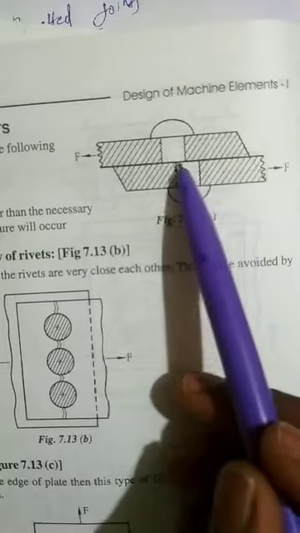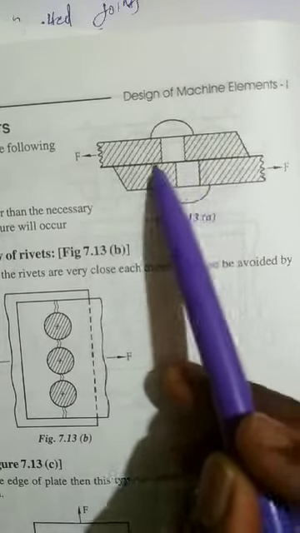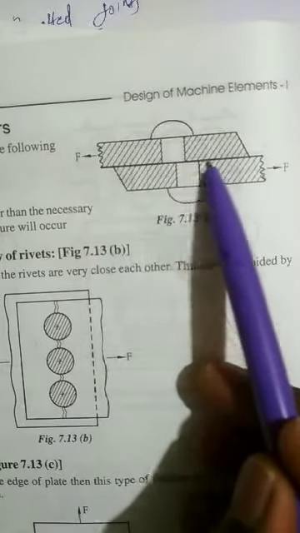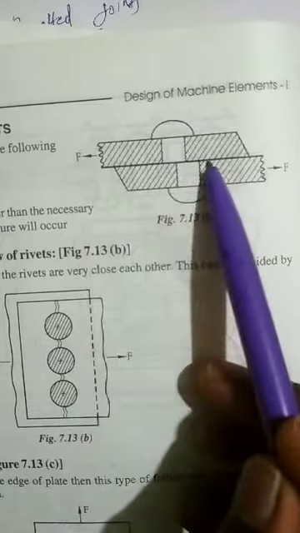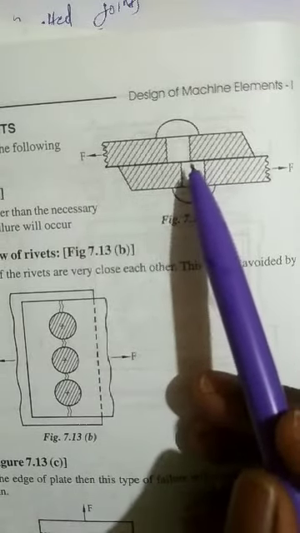Due to load, there is a tendency to cut off the rivet. This is shear off, cut off. Here you can see the single cut. This is a single shear. Then it is known as single shear. In that rivet, only one cut is there.